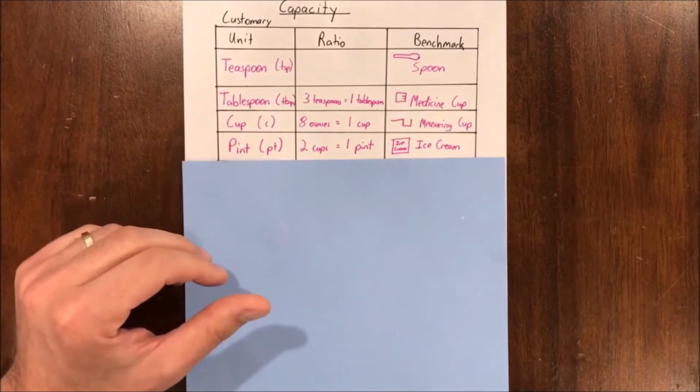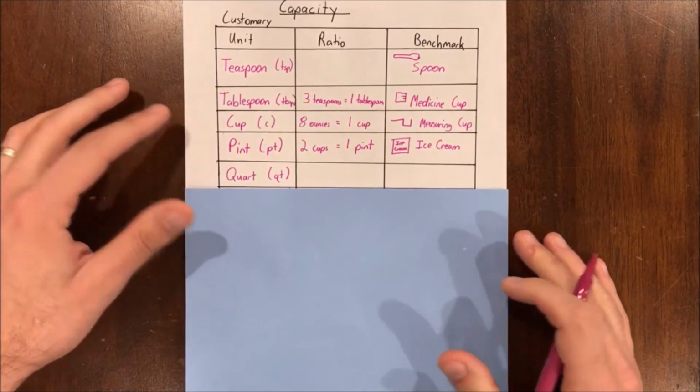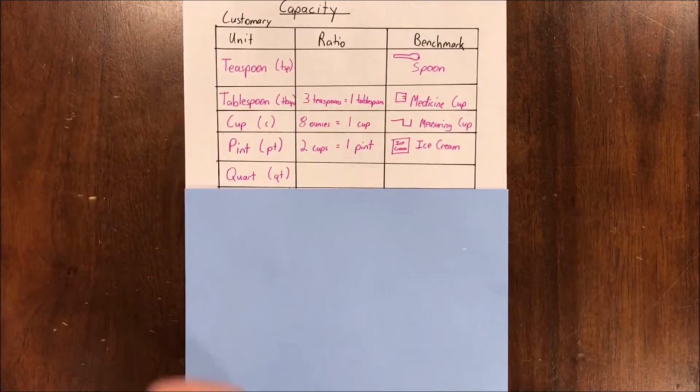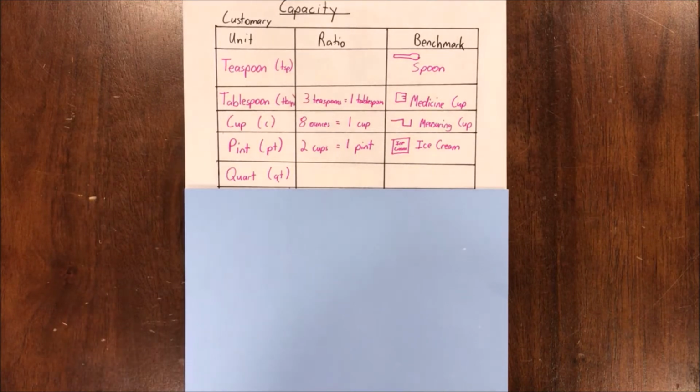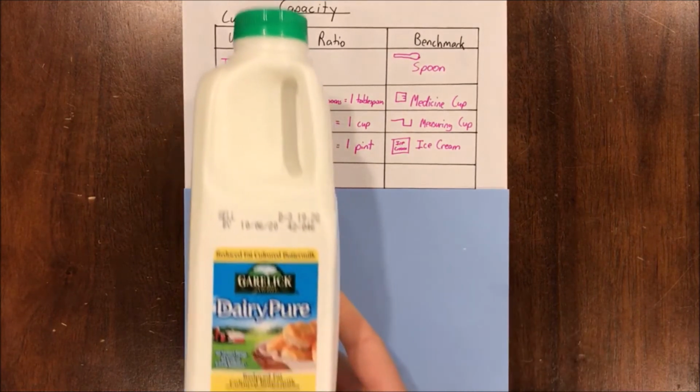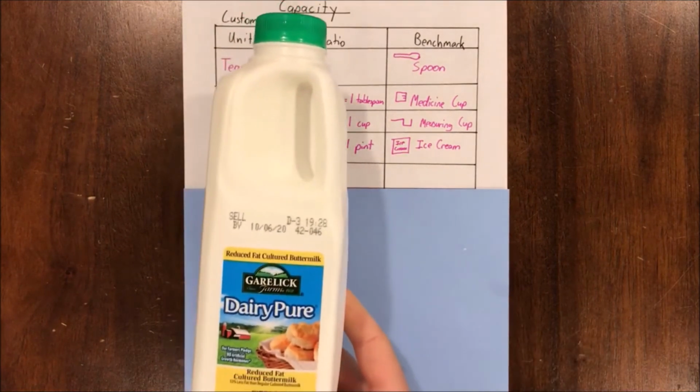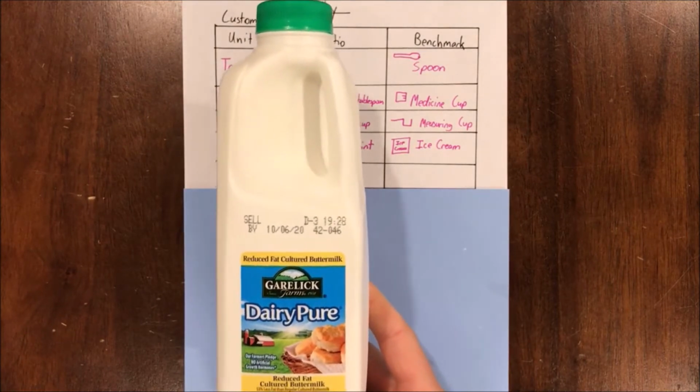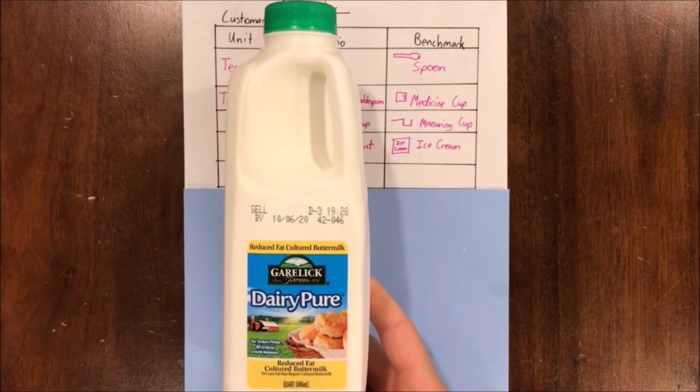Cool. Our next unit is a quart. So what do you think might be a good benchmark for a quart? Say it out loud. Yeah, you might have said a milk carton. I don't actually have a milk carton, but I do have this small container of milk that would be the same as a milk carton. And this is actually, well, it's buttermilk, but this is 1 quart.